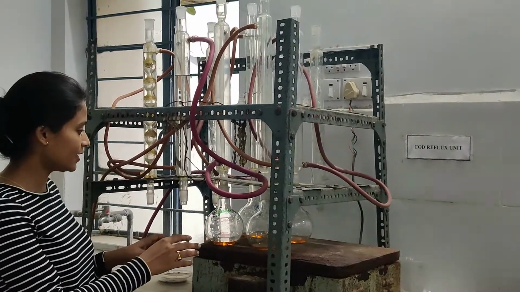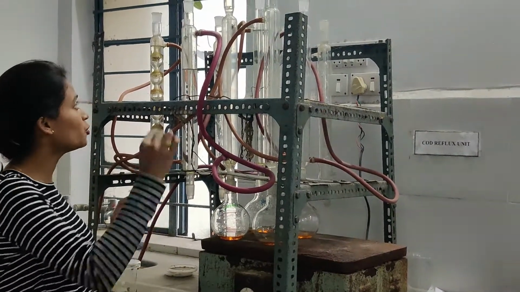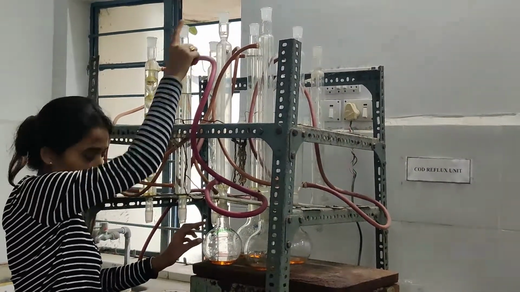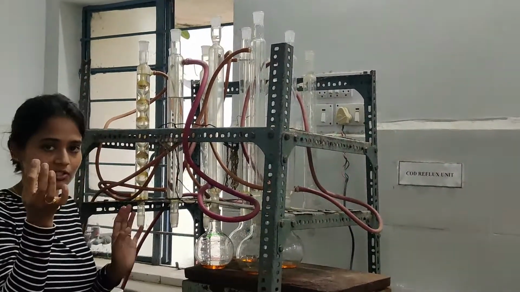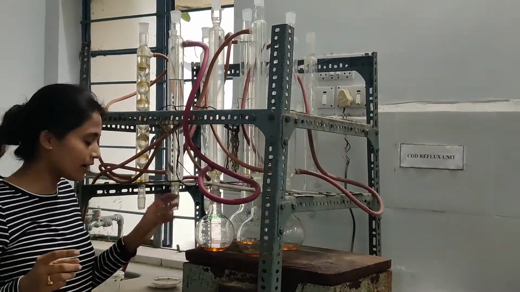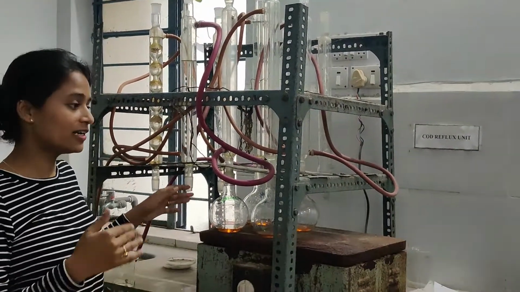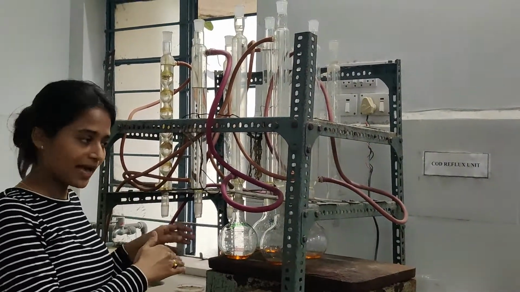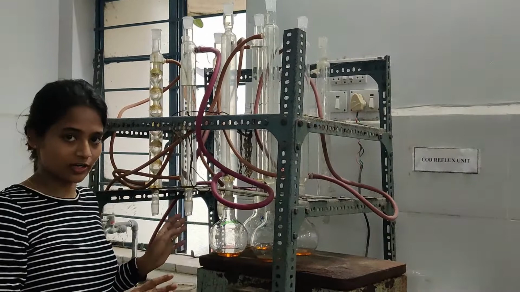After 2 hours, before getting these things out, we need to pour distilled water through whichever tube you have attached to this. So you just need to add some distilled water. That won't affect anything, because as I told you, unreduced, unconsumed potassium dichromate only is what we are interested in. Whatever potassium dichromate had to be consumed has been consumed during refluxing. So even if we are adding distilled water, that won't affect it.